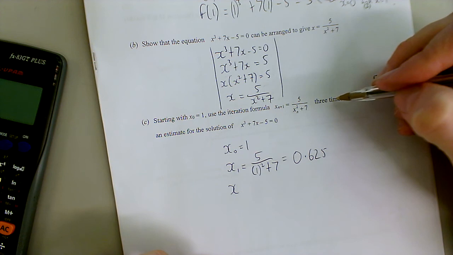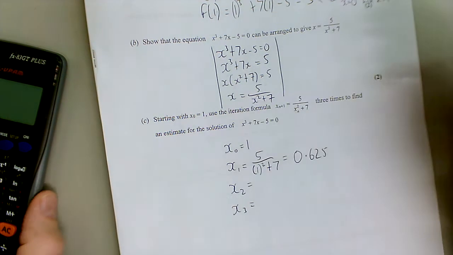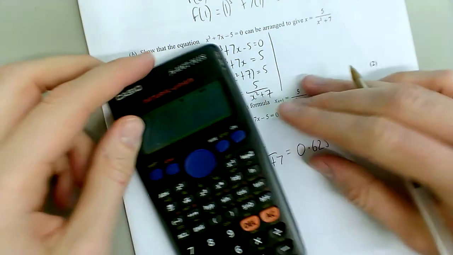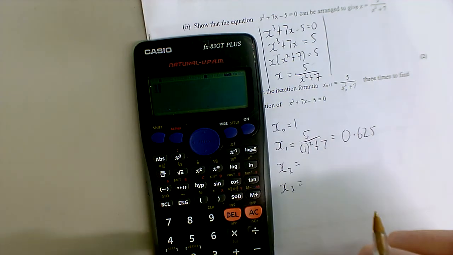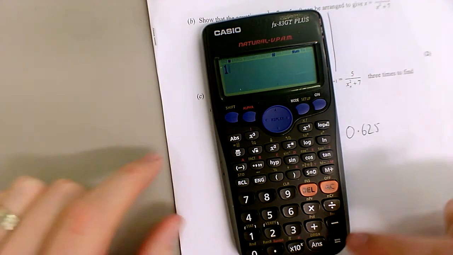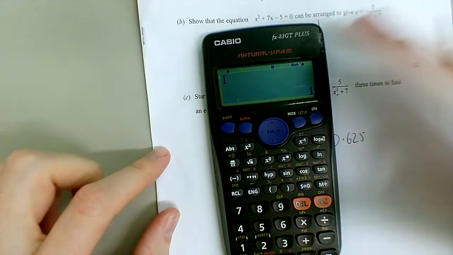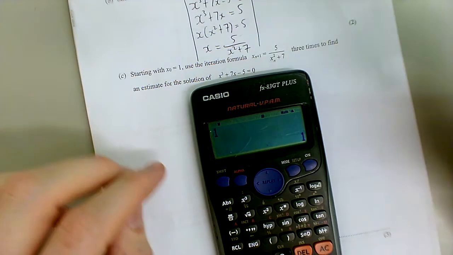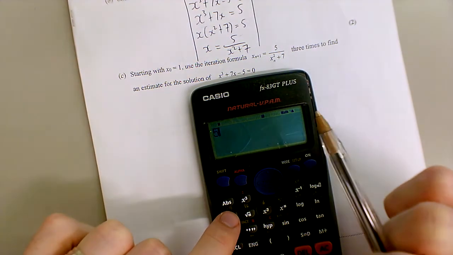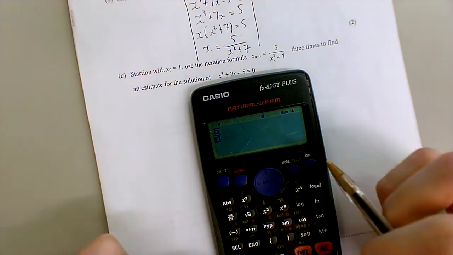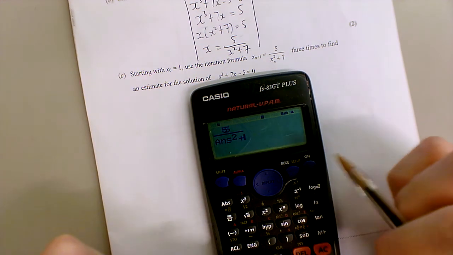It says use the iteration formula 3 times, so I need to use it a couple more times. A reminder, when you're using your calculator with iteration, you can just put in your first value. So if I press 1 and then equals, my calculator now has 1 stored as the answer. And then I'll use the answer button to start writing in the formula that I want. So I've got 5, without pressing anything so that the answer stays in there, I'm going to do 5 over, I'm going to put the answer squared, and then plus 7.